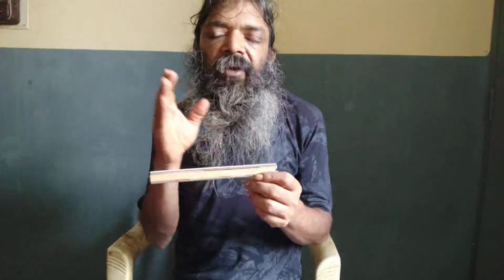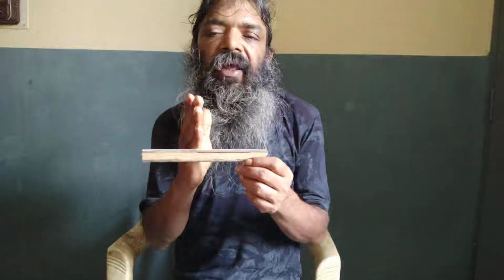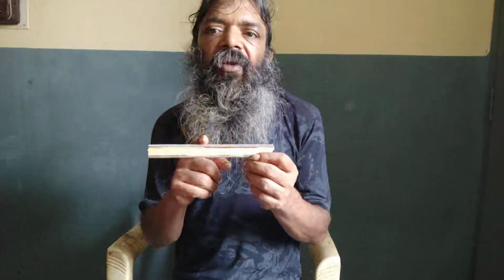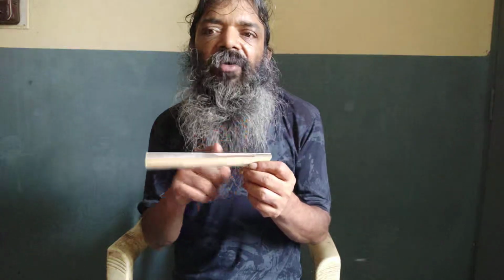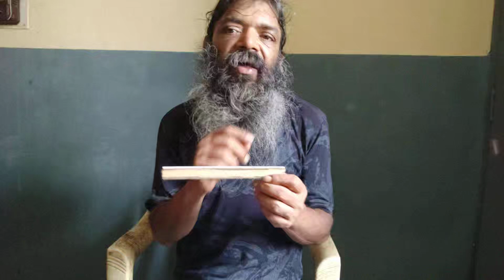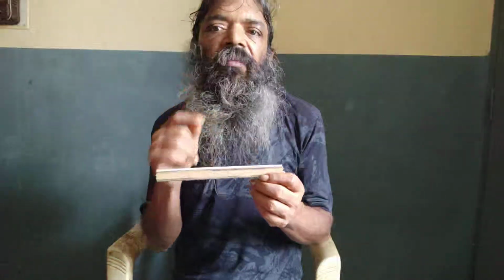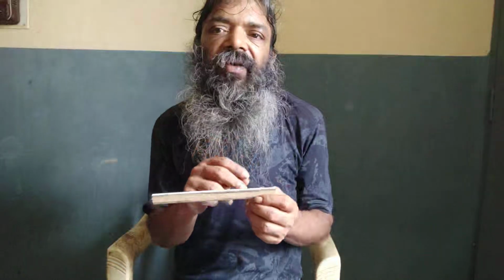This 10-meter stick I divided into n sections. If I close my eyes and hit at any place, it will belong to a particular number, where the numbers start from 1, 2, 3 and go till n. N sections are there. What is the probability that I hit a particular section? 1 by n, because there are n number of sections.